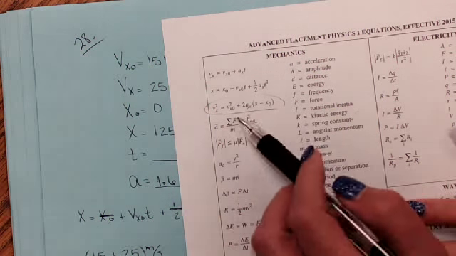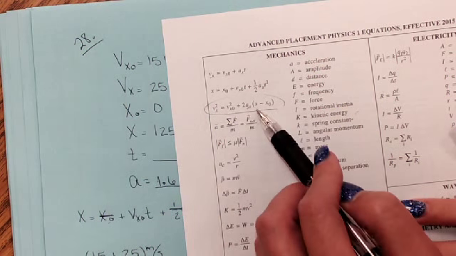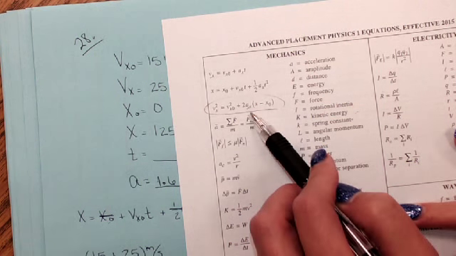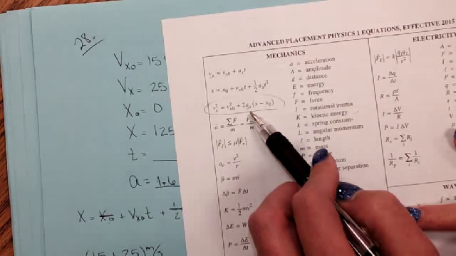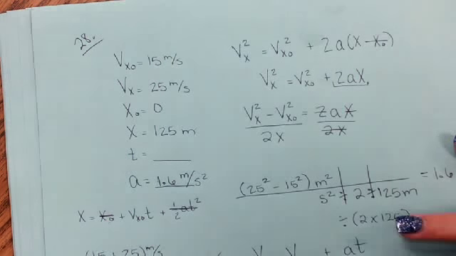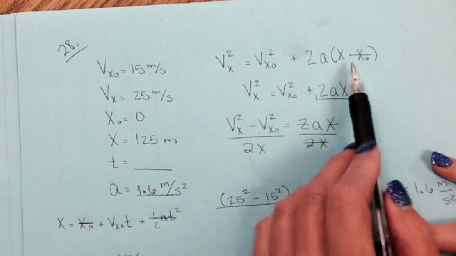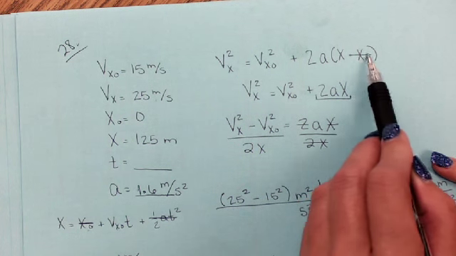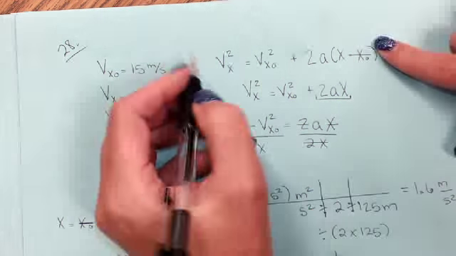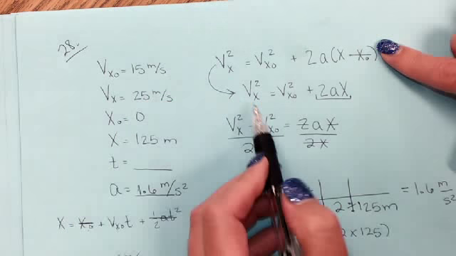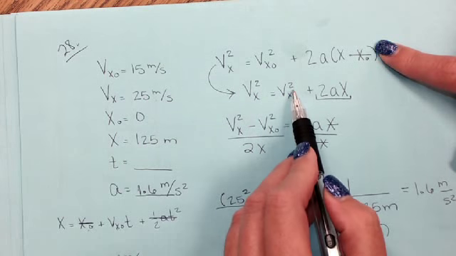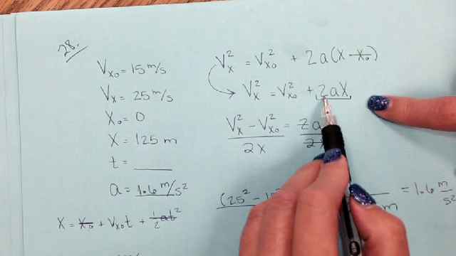So we're going to have to use this third equation, and a lot of students shy away from this third equation because it looks rather difficult, but it is really not as difficult as it looks. So here's the equation, and because x naught is 0, I can really just take that out. So it really becomes this. Vx squared equals Vx naught squared plus 2ax.